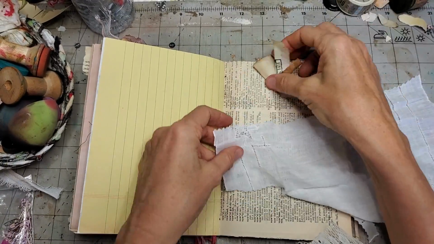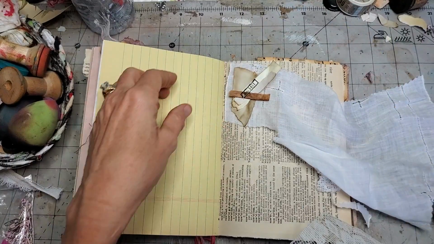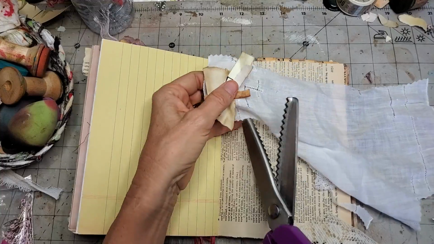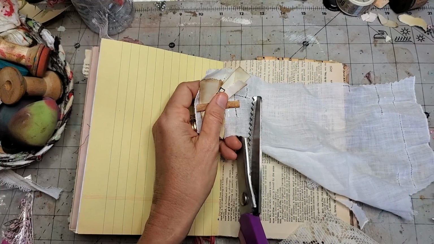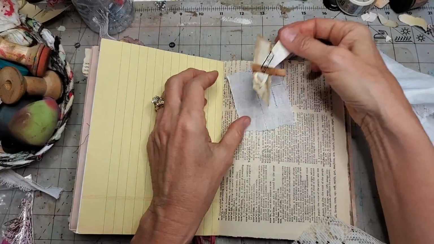Here's an old napkin, or a handkerchief kind of thing. And that's kind of cute. I like that. Okay. Nice contrast for you. So cream, white, cream will always serve you well. Okay, so let's go bigger than we think.